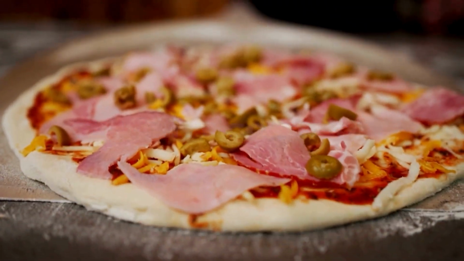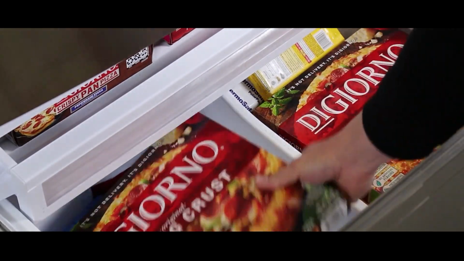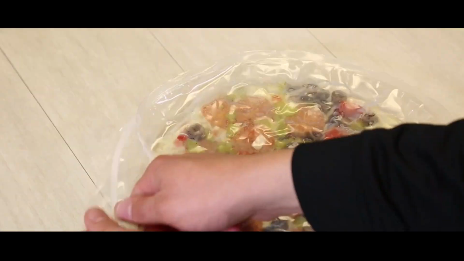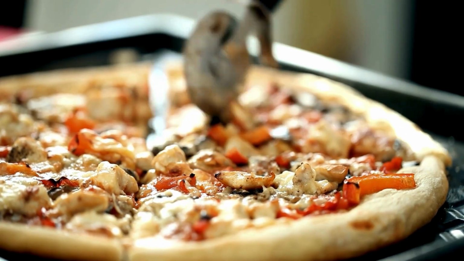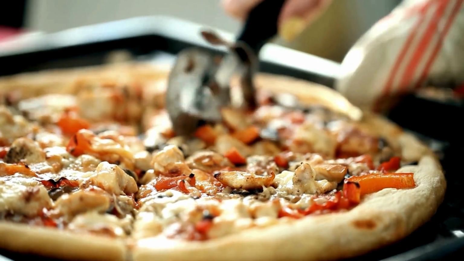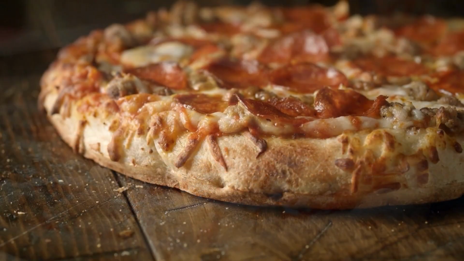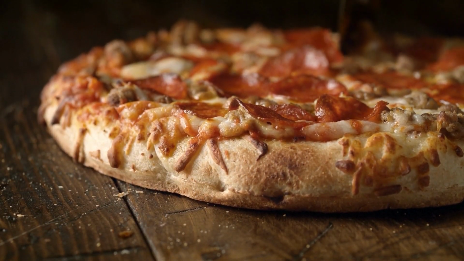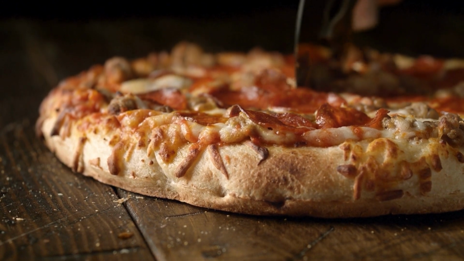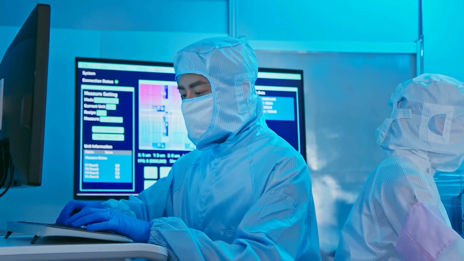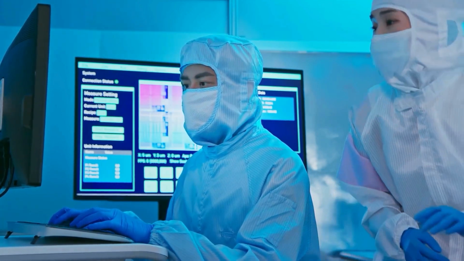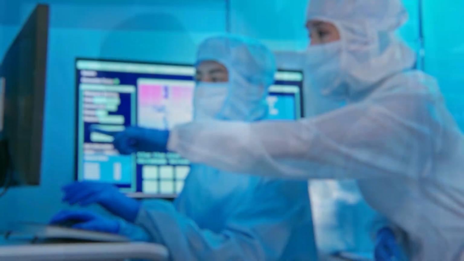Quality control. After freezing, pizzas undergo quality checks before being shipped. Each batch is randomly sampled to ensure it meets standards for flavor, texture, and freshness. These standards include checking the crust's crispness, cheese melt, and even distribution of toppings. Microbial testing is also performed to ensure the product is free from harmful bacteria.